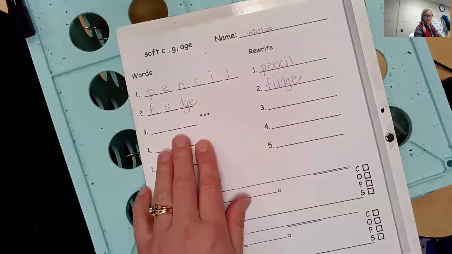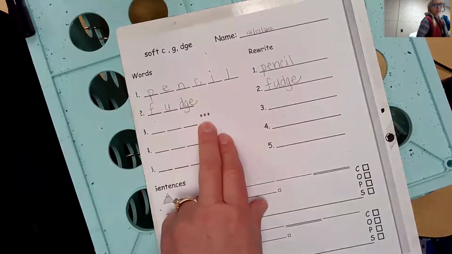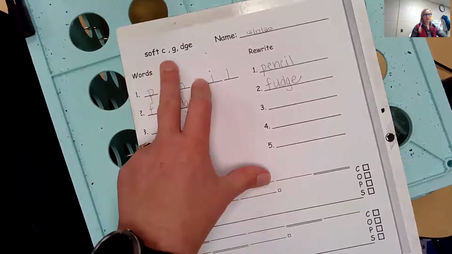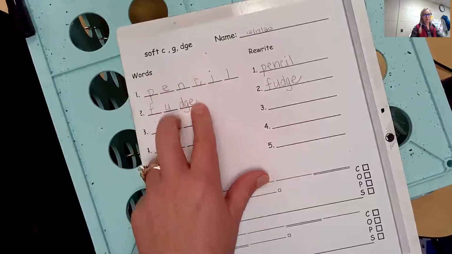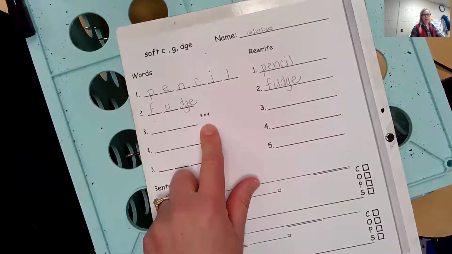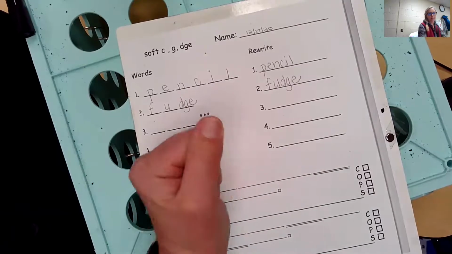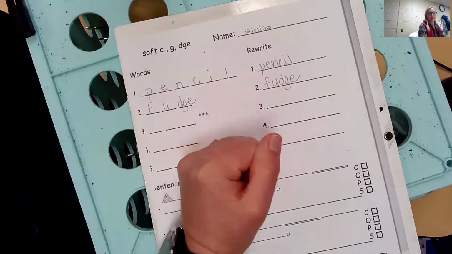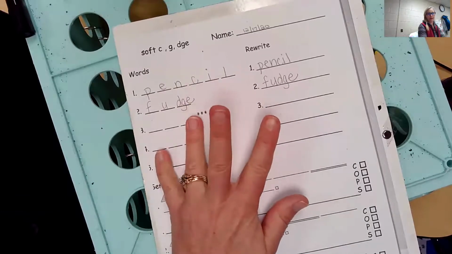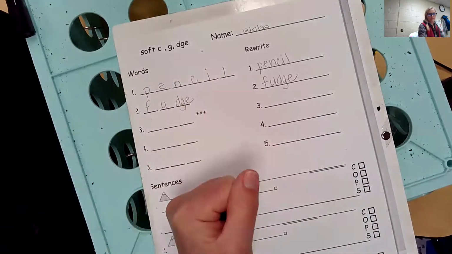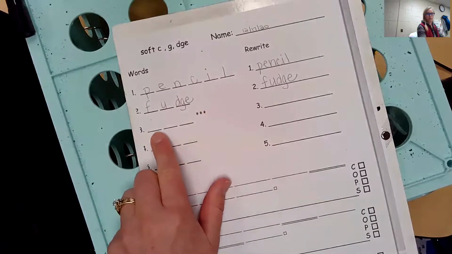Okay, let's look at number 3. We have a couple of things going on here. Remember, we're working on soft C, soft G, so we need to think about that rule. We also have a silent E at the end of this word. That's what our little stars mean. So here's our word, race. I love to race my bike. Race. Here we go. Race. Tap it out. R-A-C. Race. Let's look at our lines.